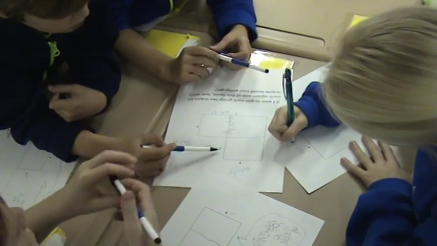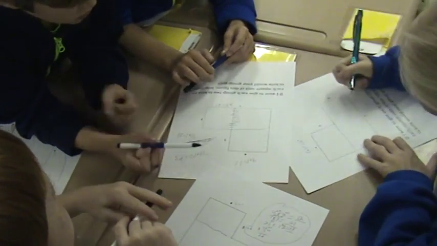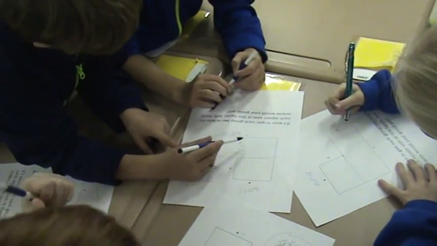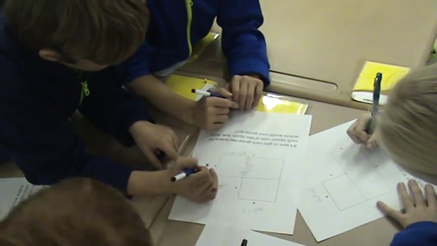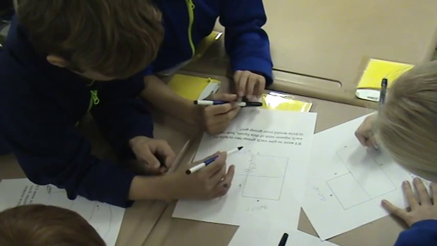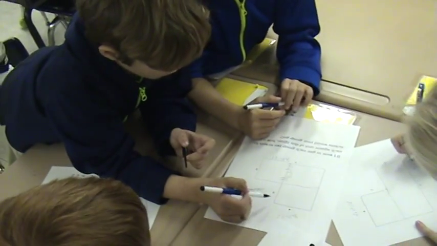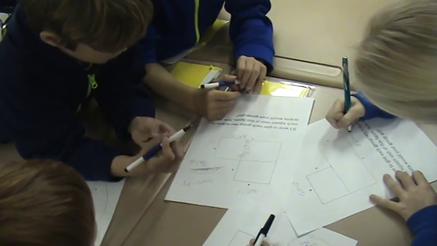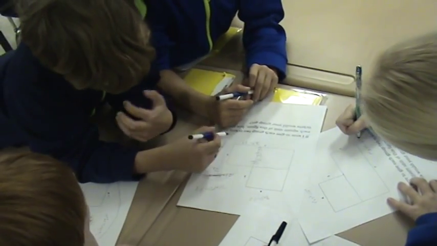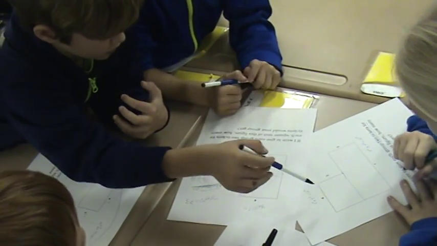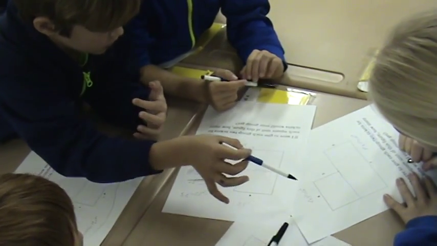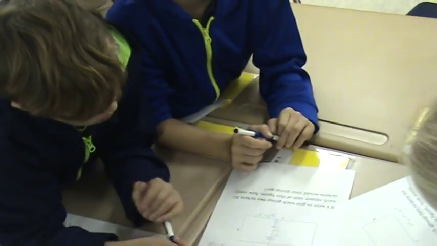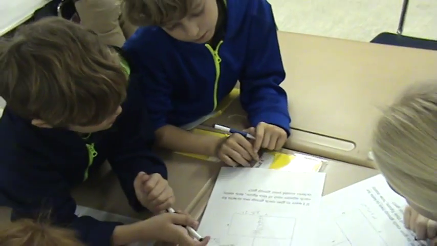So 4 times 3 equals 12, and then 3 times 7 equals 21. So 21 and 12 equals 33. So 33 times 2. For each square unit, these are the units, and these are the square units. So it's 66.